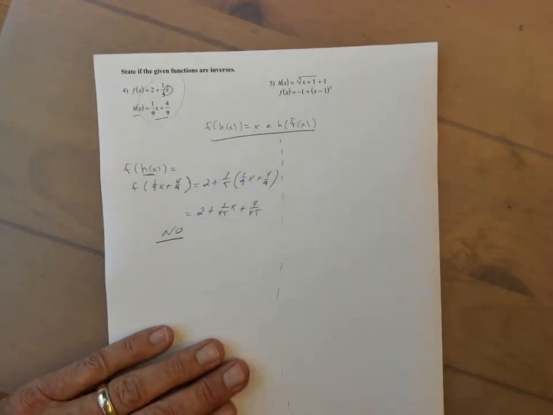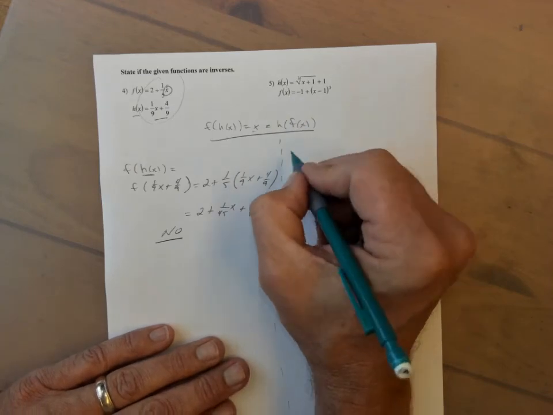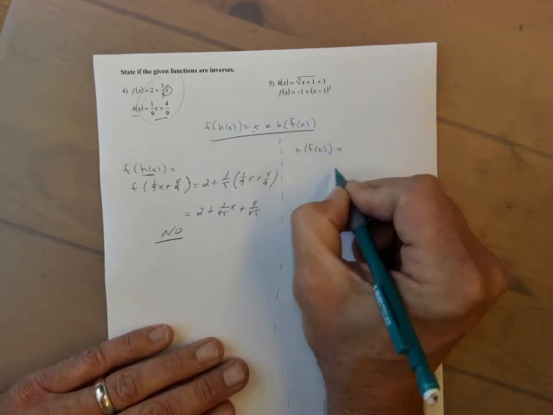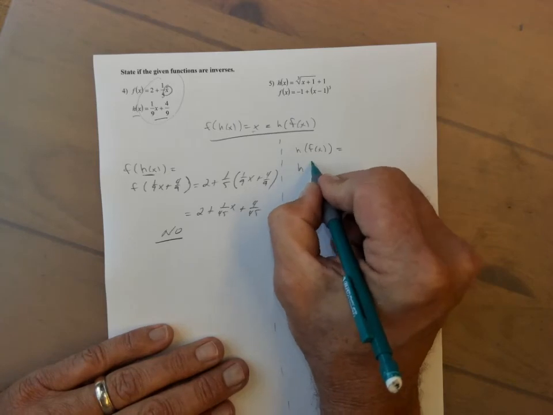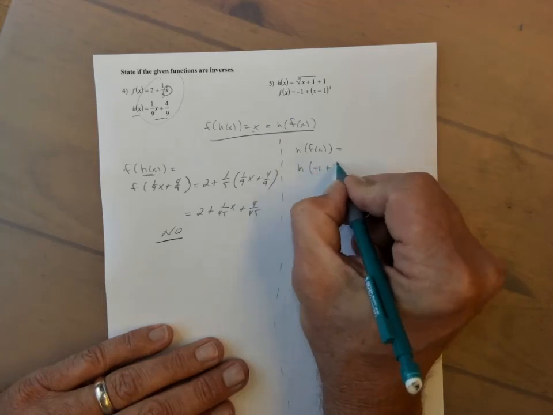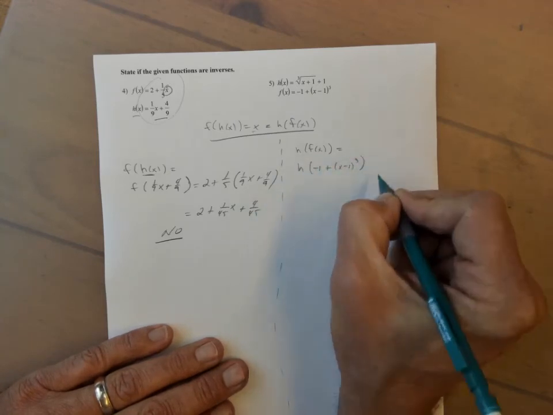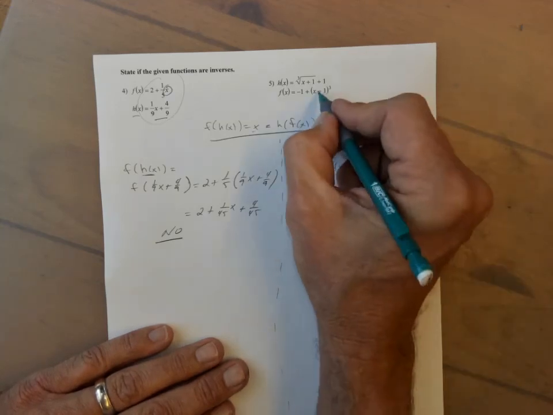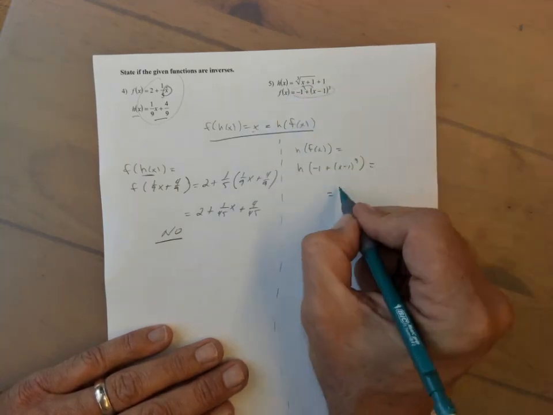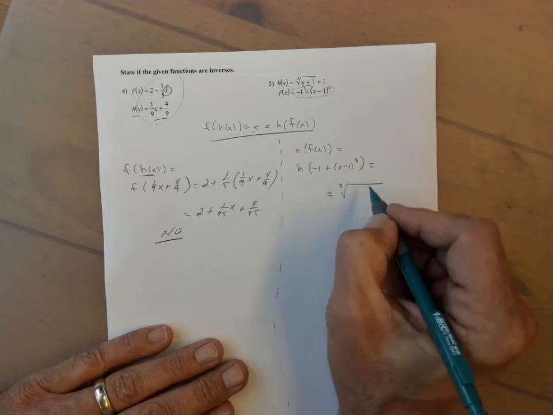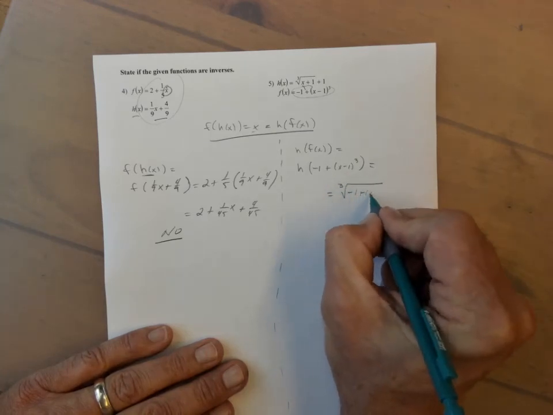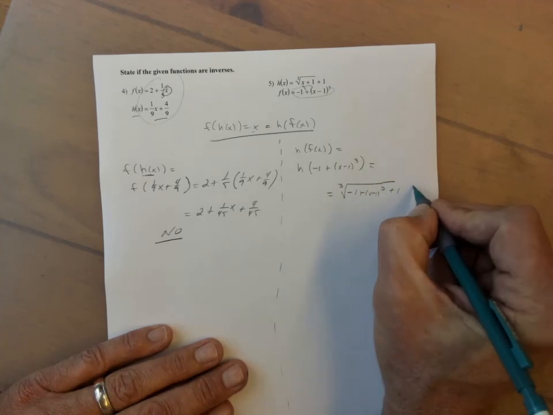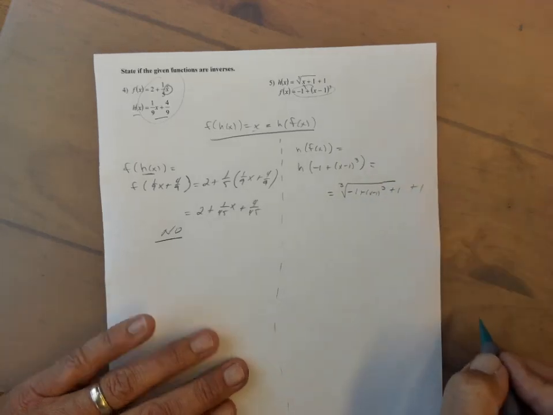All right, let me split the page here. So let's try it over here. This time I'll just switch it up and I'll do h of f of x. So that means it's h of -1 plus x minus 1 cubed. And so that would equal, plugging this in for x here, the cube root of -1 plus x minus 1 cubed plus 1. And then there's a plus 1 on the outside.